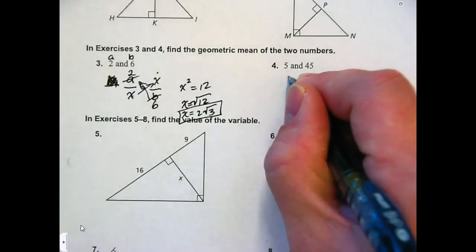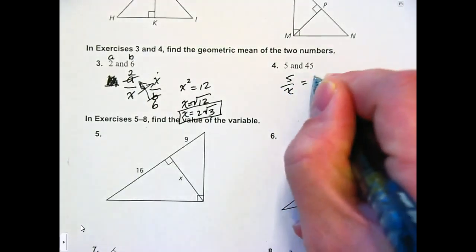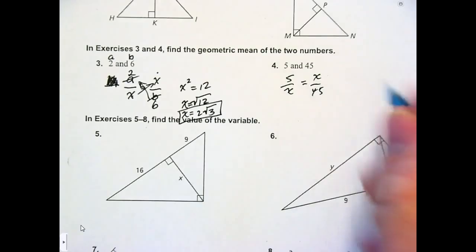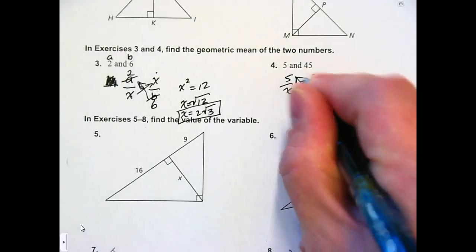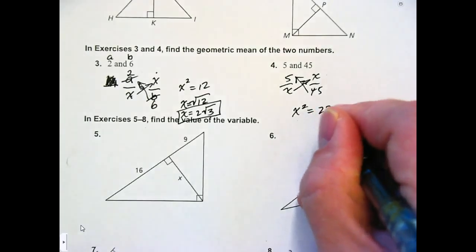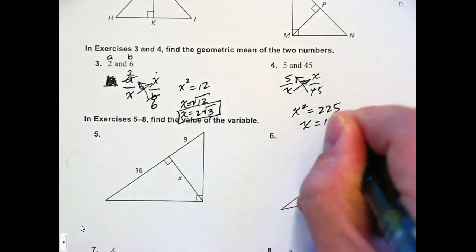So this would be 5 over x equals x over 45, which is x squared equals 5 times 45, or 225. So x is 15.